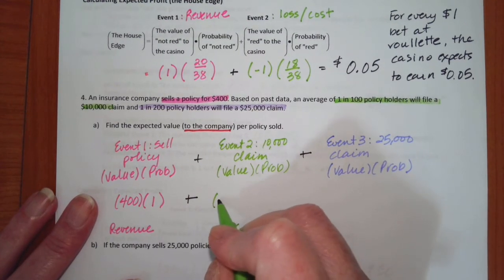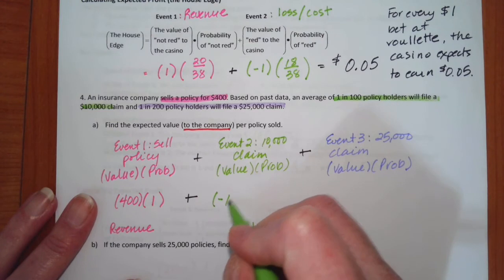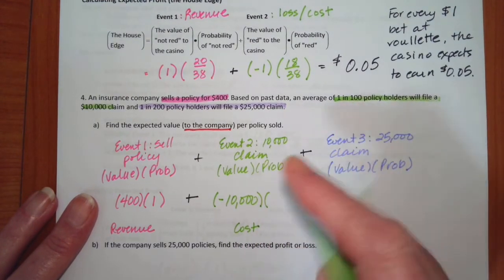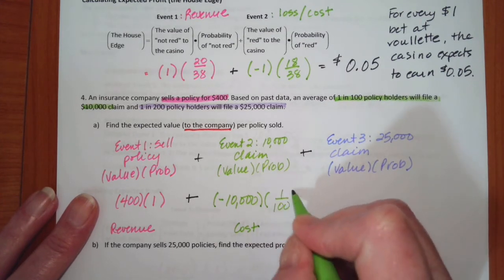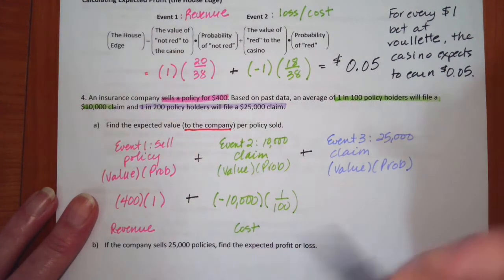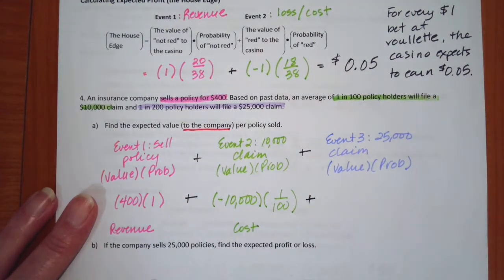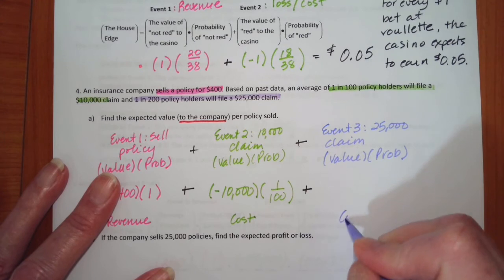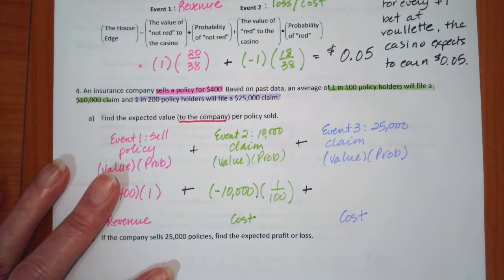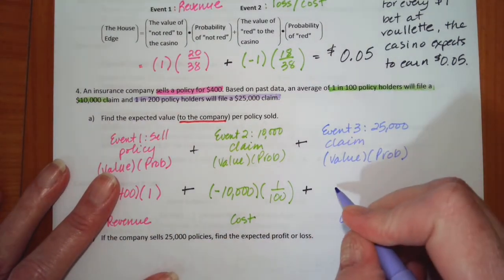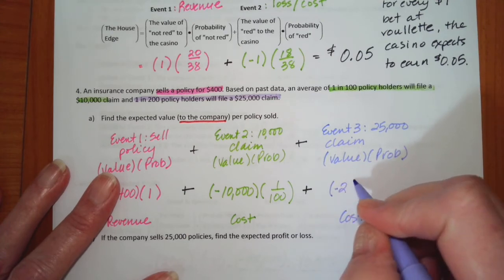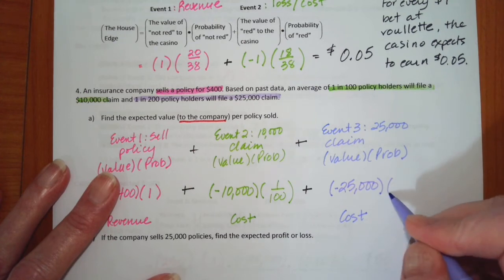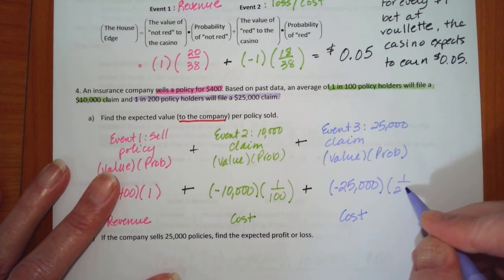So the value to the company is going to be negative 10,000, and the probability of that is 1 in 100. Event 3 is a claim, so that is a cost to the company. The value is a negative 25,000, and the probability is 1 in 200.